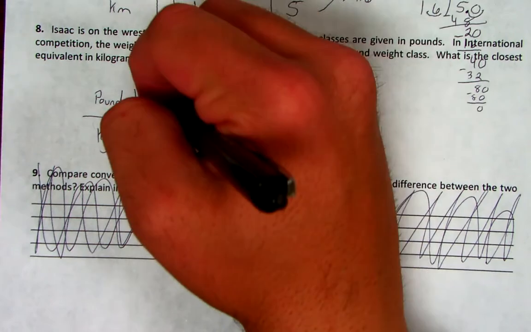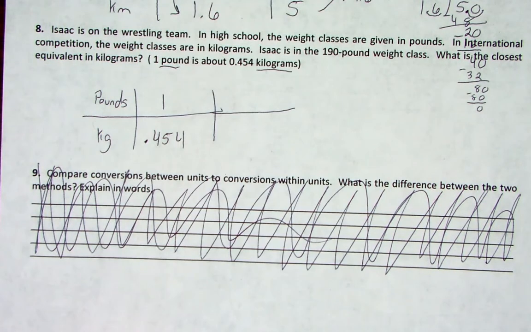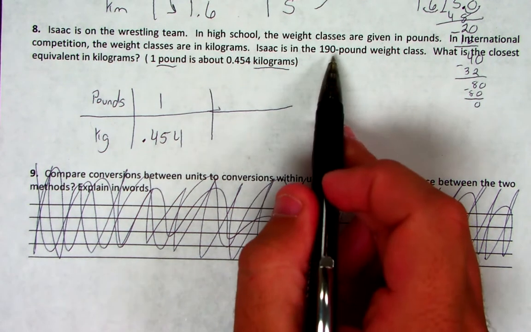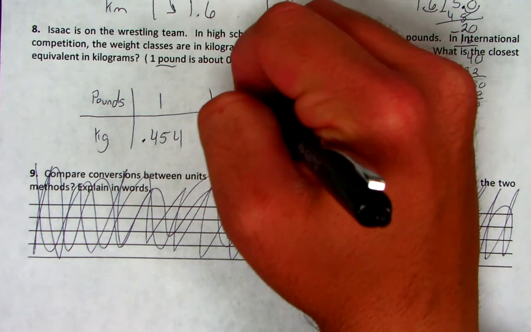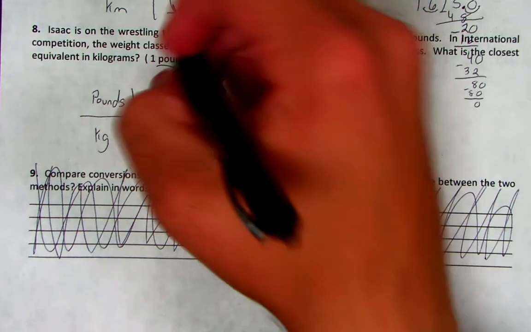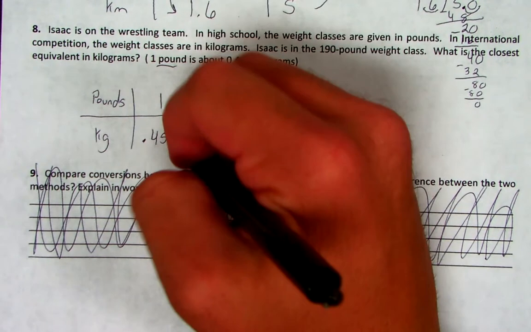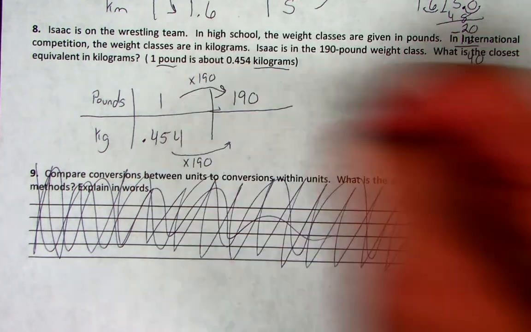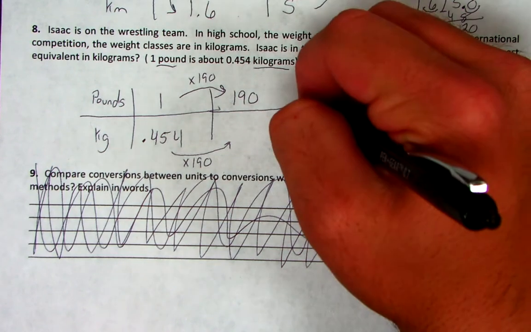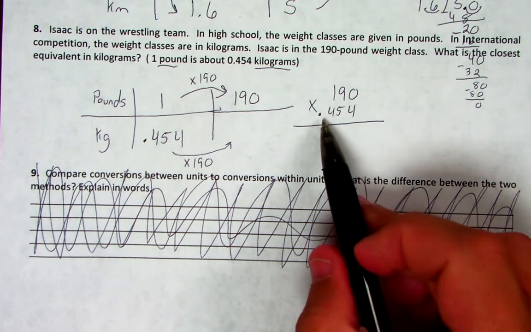1 pound is 0.454 kilograms. Well, what class is Isaac in? Well, he's in the 190-pound class. So scale factor. To get from 1 to 190, you multiply by 190. So what is 0.454 times 190? Well, let's go ahead and do the math. I will do this one with y'all. I'm going to start by moving the decimal to the very back.